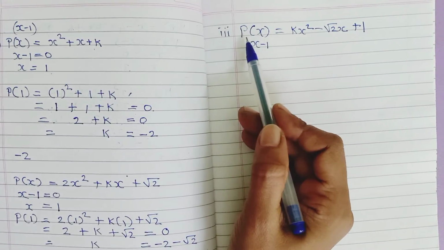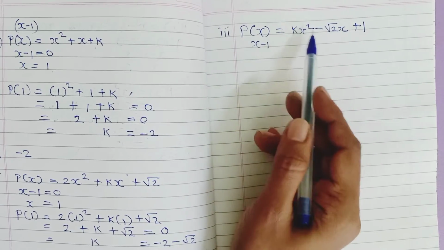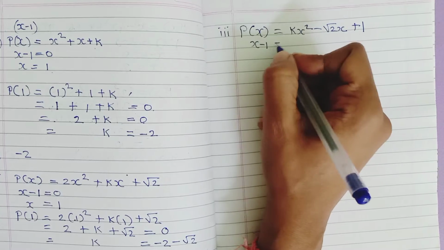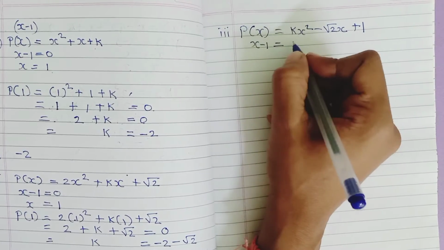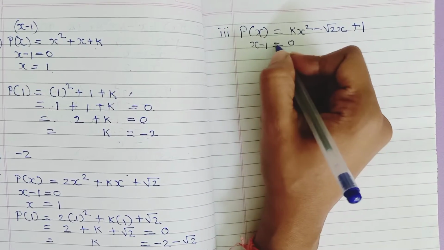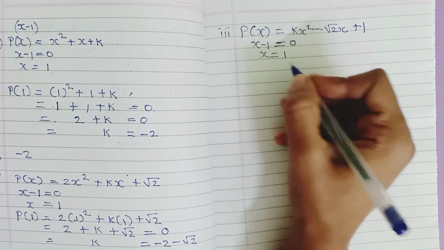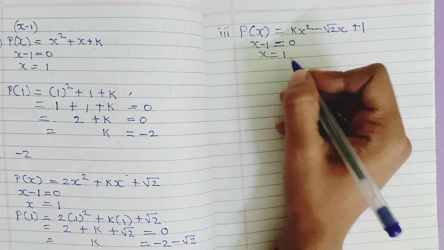So this is our third question, that is, P(x)'s value is given. This is the polynomial, and x minus 1 is the same for all the questions here. So similarly as we did in the previous questions also, we will substitute. We'll keep it equal to 0. So x equal to 1 will go this side. So always your x's value is going to be 1.